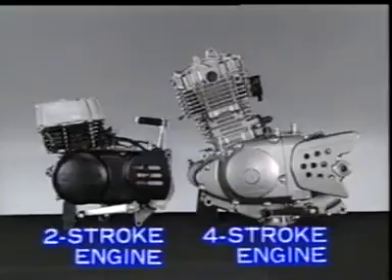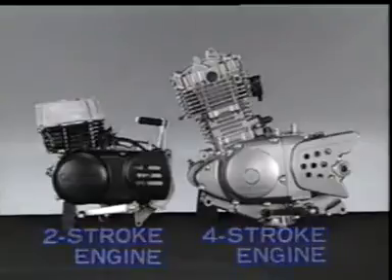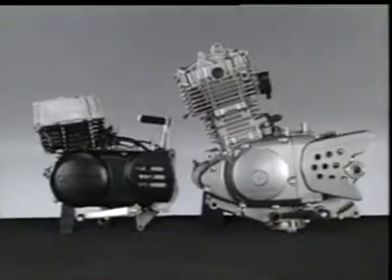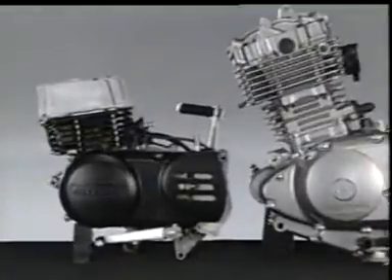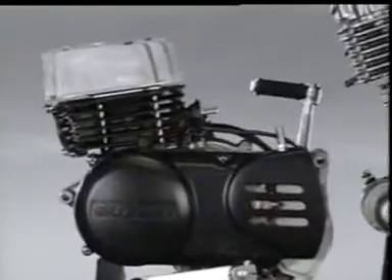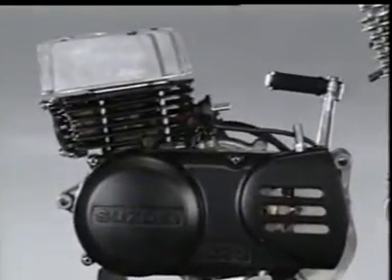The motorcycle engine can be designed in 2 different ways, both of which complete the same cycle. There is the 2-stroke method and the 4-stroke method. First, let's begin by looking at the 2-stroke engine, its composition and its systems.